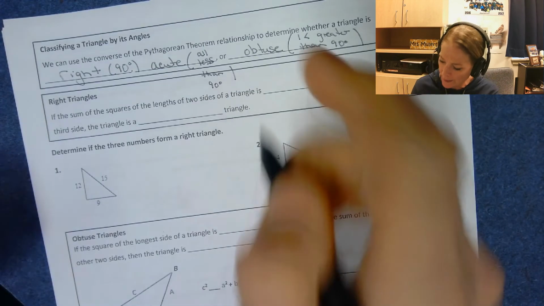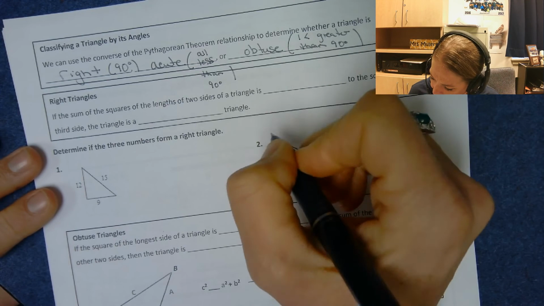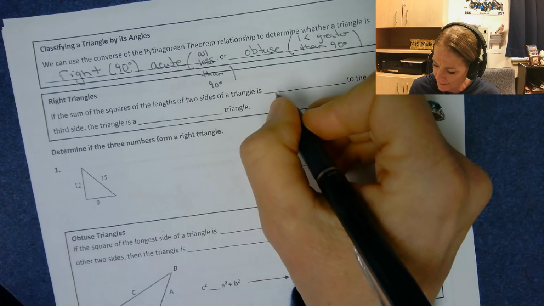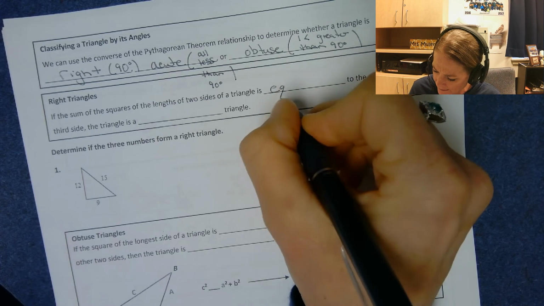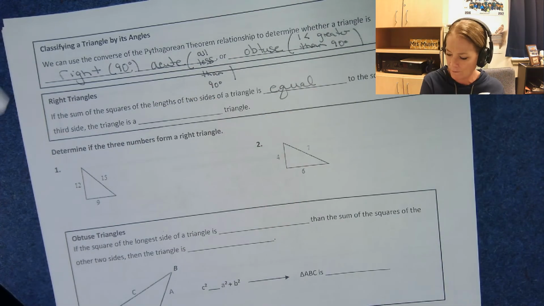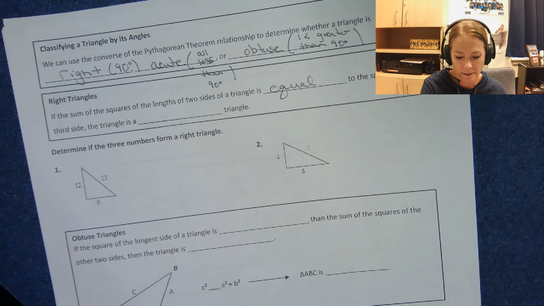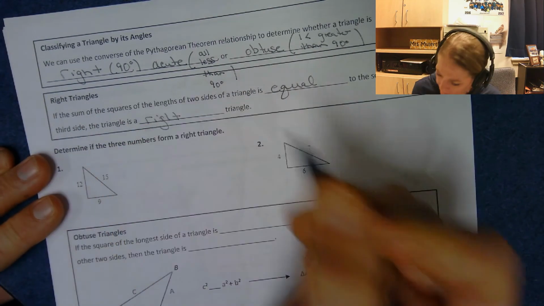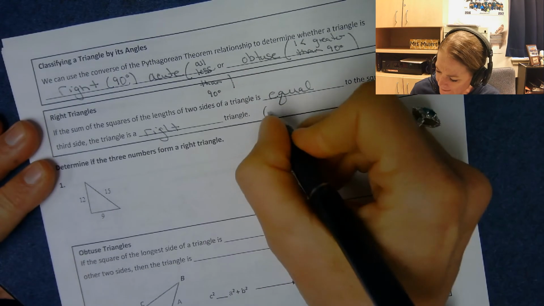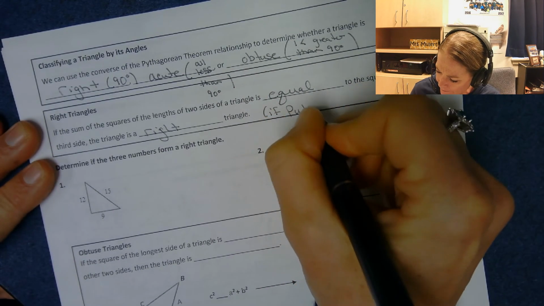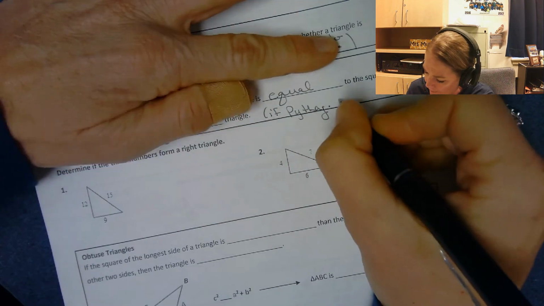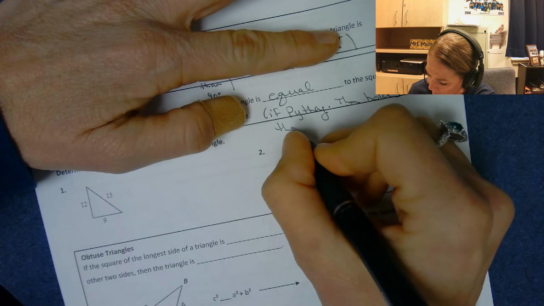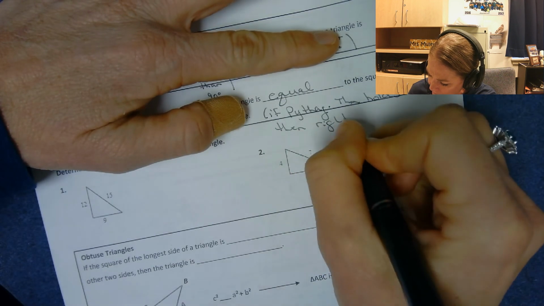Okay, so right triangle. If the sum of the squares of the two sides is equal to the square of the third side, which is the hypotenuse, then you have a right triangle. So basically, this is just saying if Pythagorean theorem holds, then right triangle.